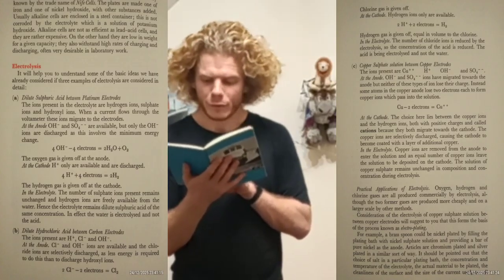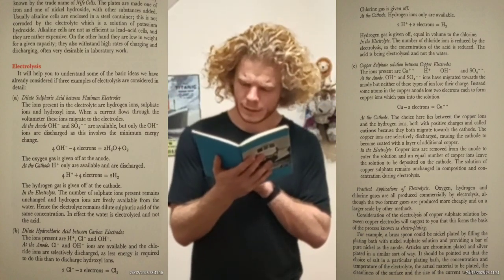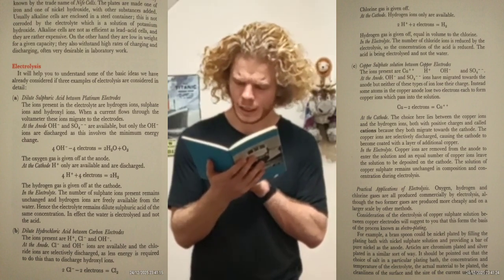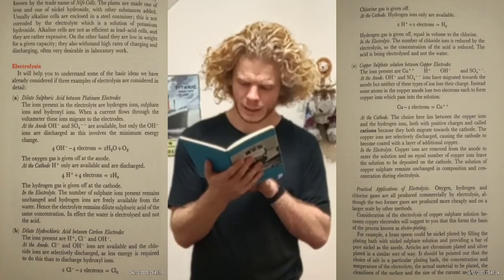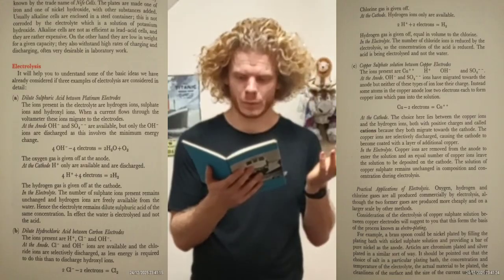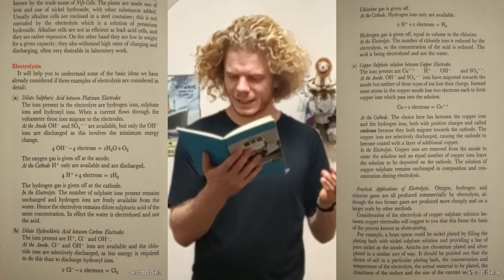For example, a brass spoon could be nickel plated by filling the plating bath with nickel sulfate solution and providing a bar of pure nickel at the anode. I don't know what a brass is. A brass spoon, so I'm thinking it's a spoon. It could be nickel plated. What does it mean? It has nickel.